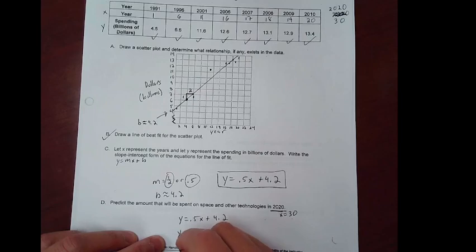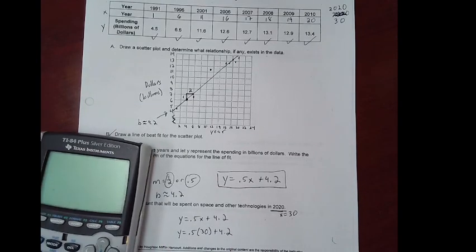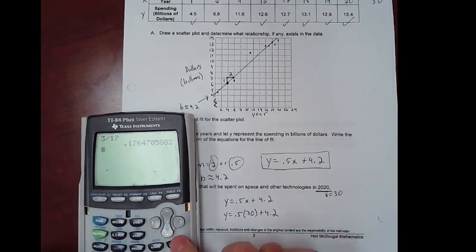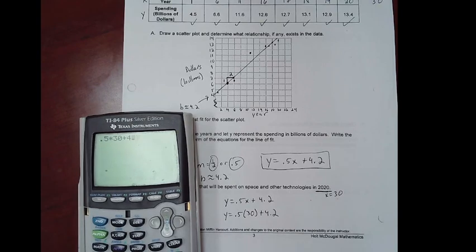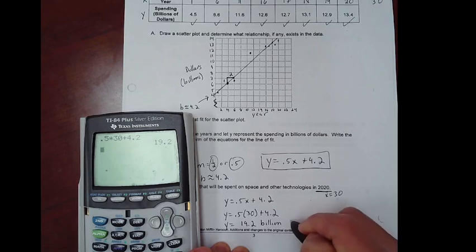So y equals 0.5 times 30 plus 4.2. From there you can just put it into your Desmos calculator. I'm just going to use this handheld one here. So 0.5 times 30 plus 4.2, and it looks like it's about 19.2 billion. Remember the unit is billions, so your y equals 19.2 billion dollars.